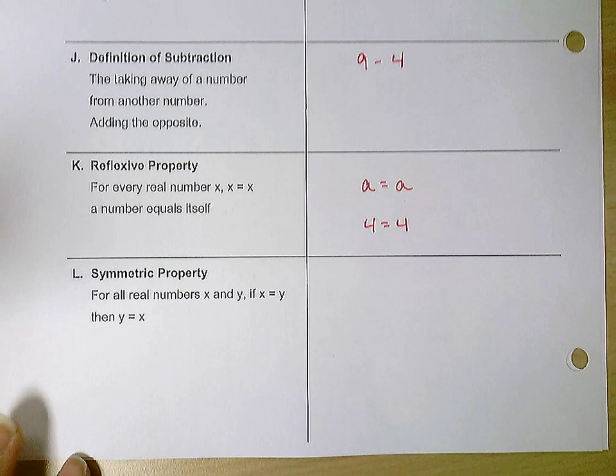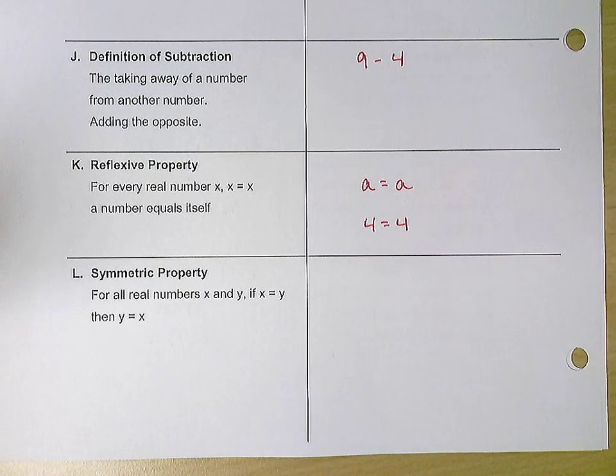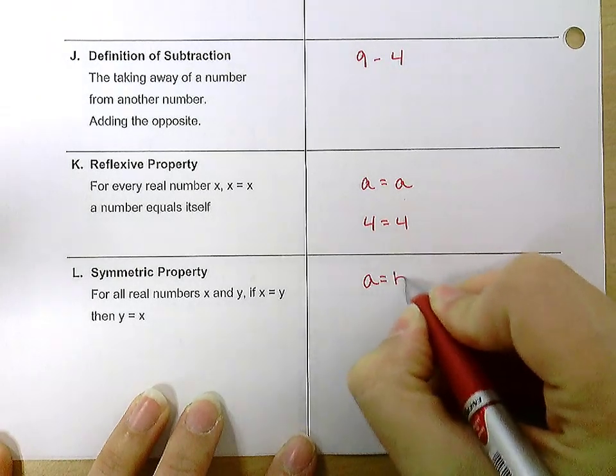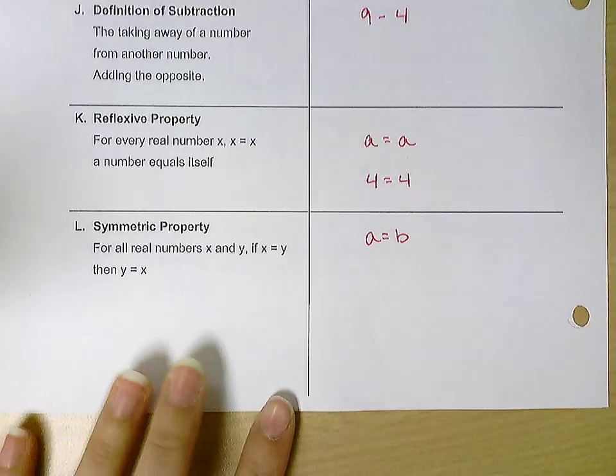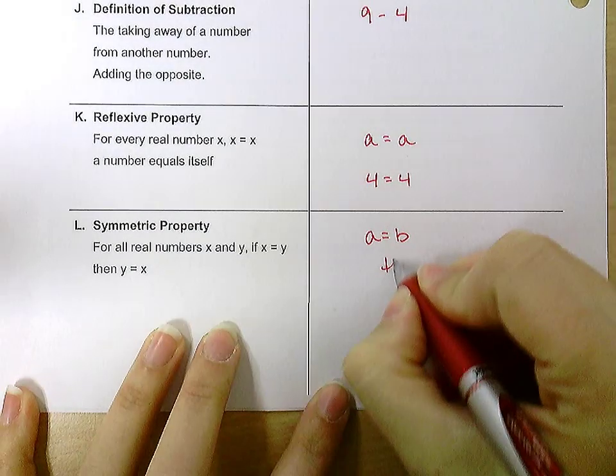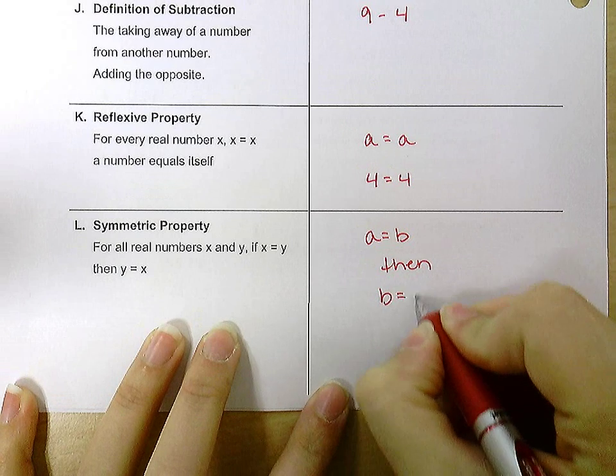We also have the symmetric property. So for all real numbers x and y, if x is equal to y, then y is equal to x. I can't really make that any easier. So if I have a is equal to b, you can switch them. Then b is equal to a.